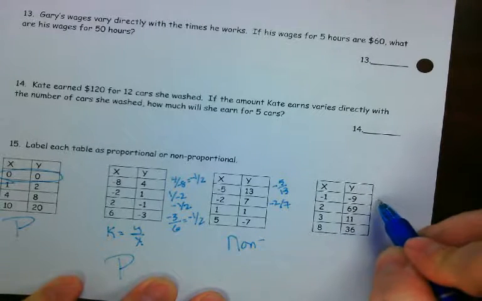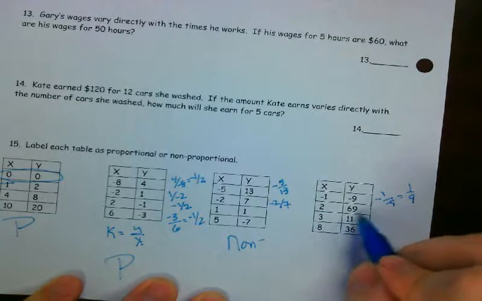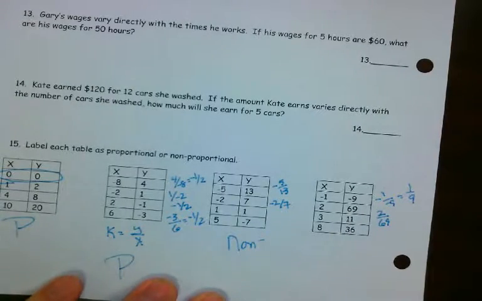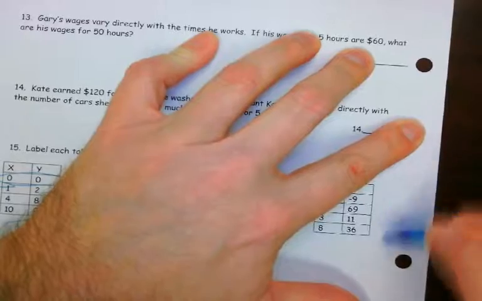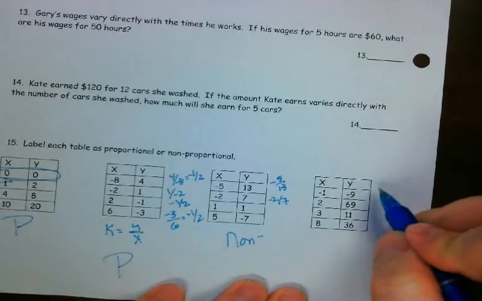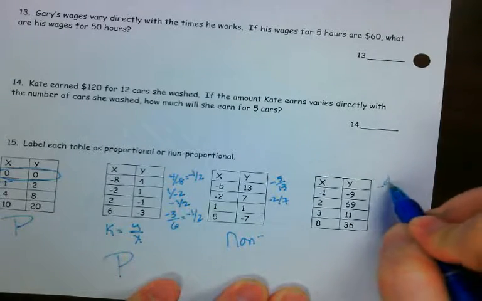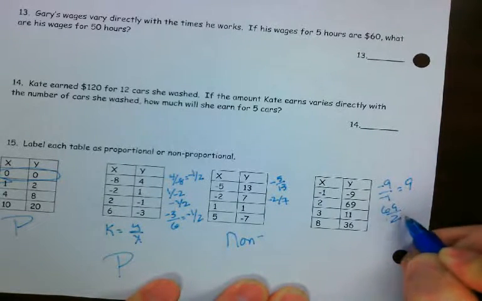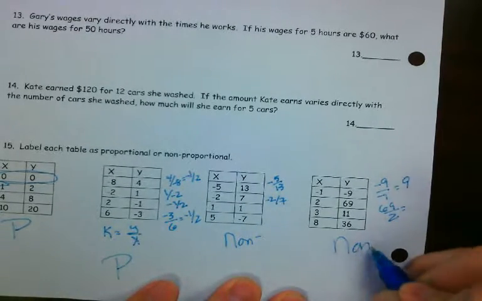And then the very last one, I have negative 1 over a negative 9, which gives me 1/9. If I take this next point, 2 over 69, can I simplify that at all? Actually, did I do that wrong? Nobody caught me on that. Y'all could have got a sticker. It's y over x, right? So I should have done this one as negative 9 over negative 1, which gives me a positive 9. If I have 69 divided by 2, does that give me a positive 9? No. So this one definitely is also non-proportional.